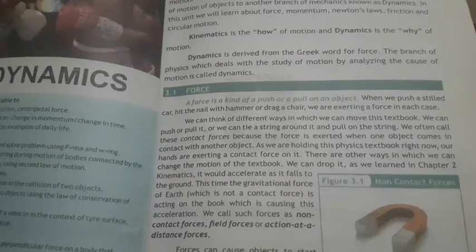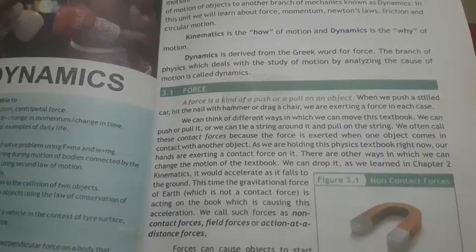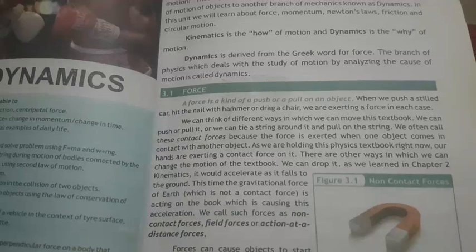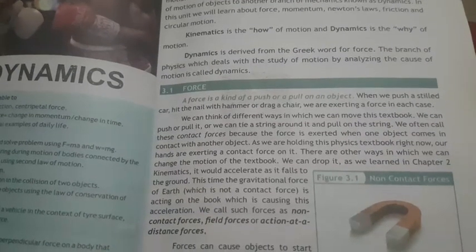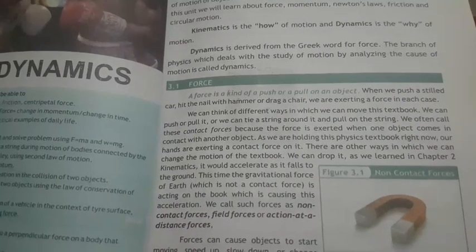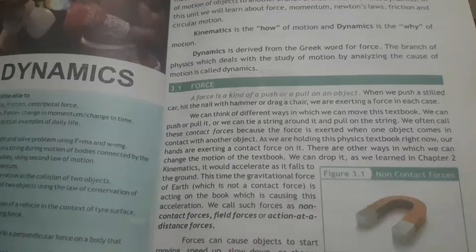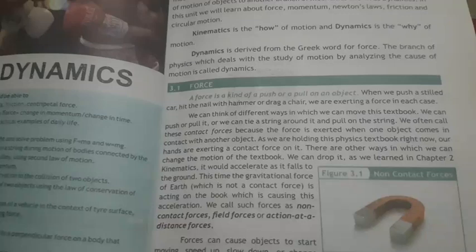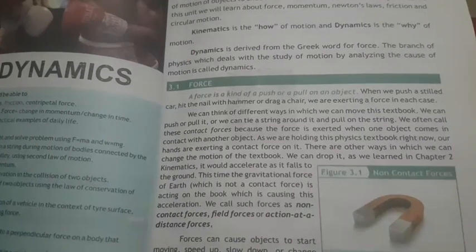We can push or pull it, or we can tie a string around it and pull on the string. We often call these contact forces because the force is exerted when one object comes in contact with another object.